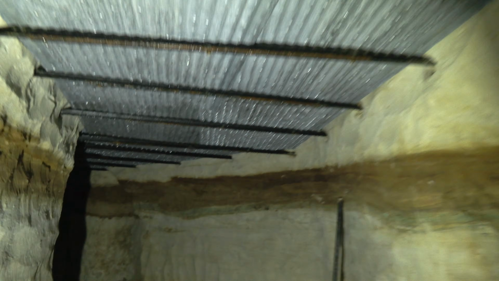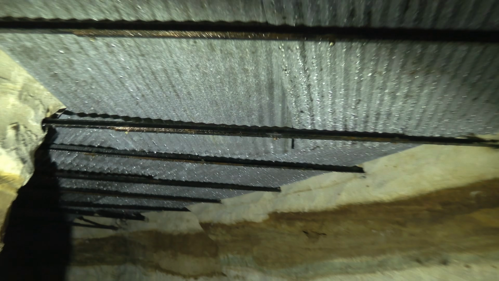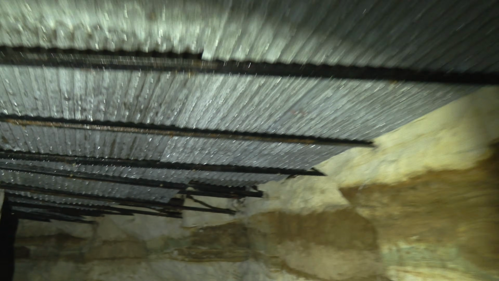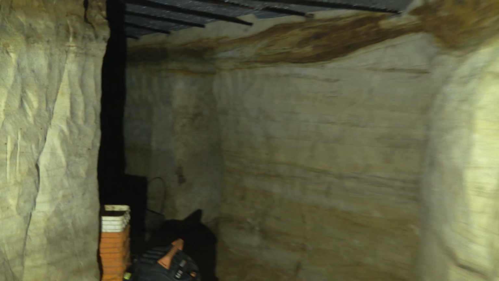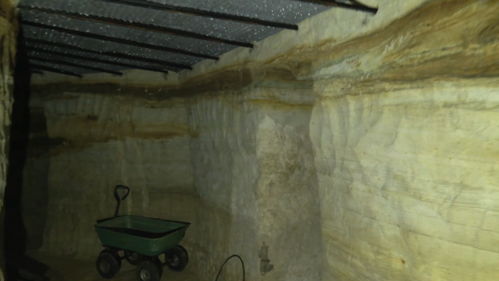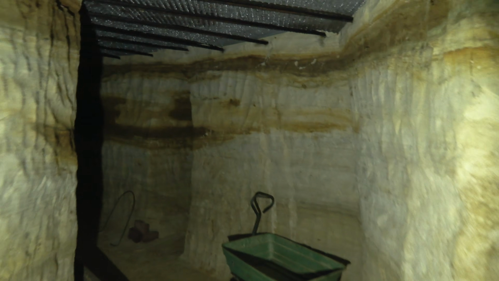These ceiling supports here are mostly cosmetic. There is one spot over here that has kind of a crack or crevice, so it ruins the look of the ceiling. Part of the reason for this donut room, or the idea for this donut room, is it all looks the same. As you walk around it in a circle, you don't really know where you are.